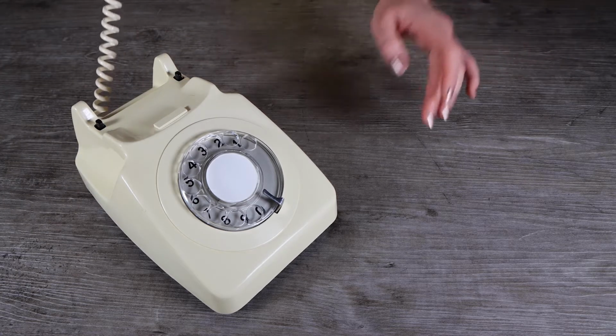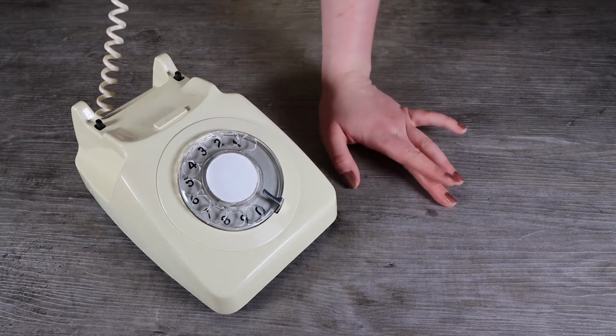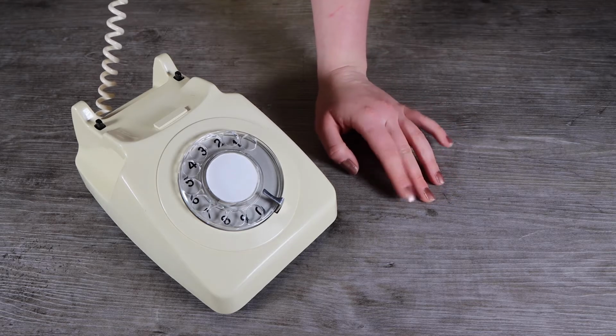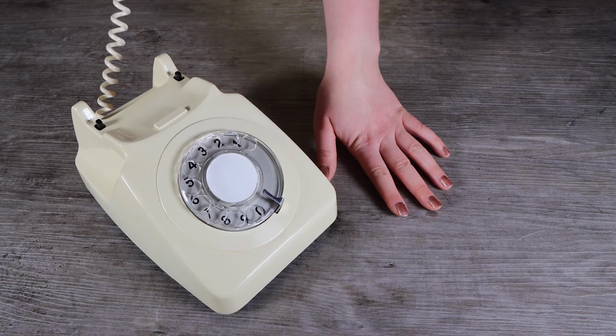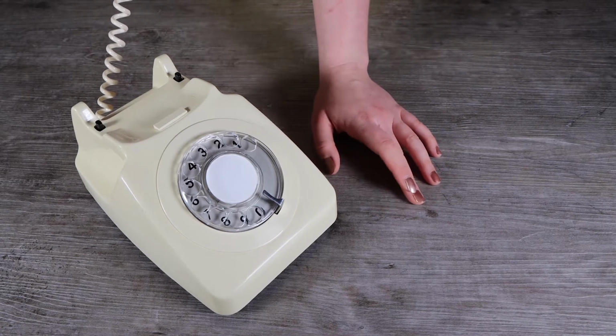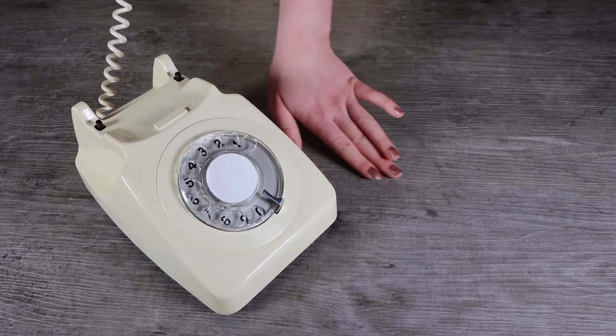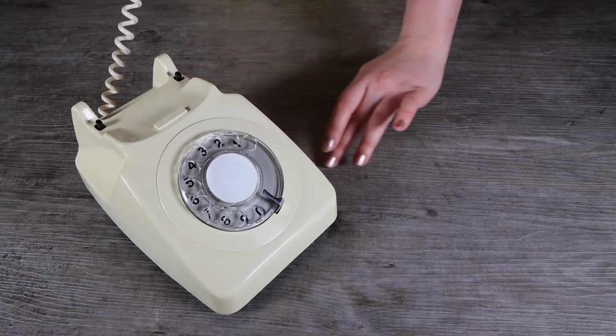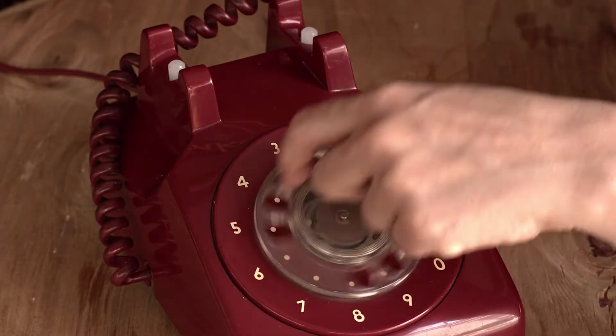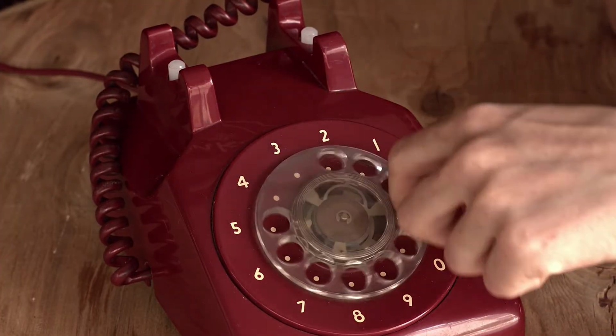Hello? Hey, Tommy. What? No one uses rotary phones anymore? What year is this anyway? Oh my, well I guess I better go get a smartphone then. But I love turning this little dial.